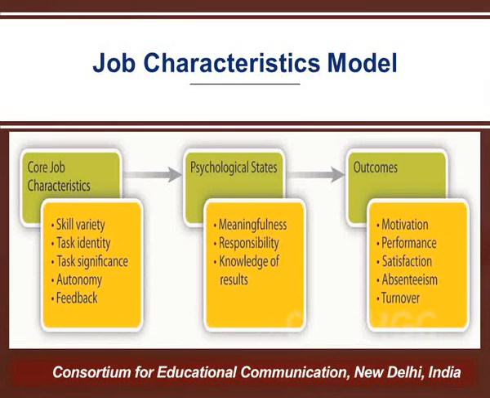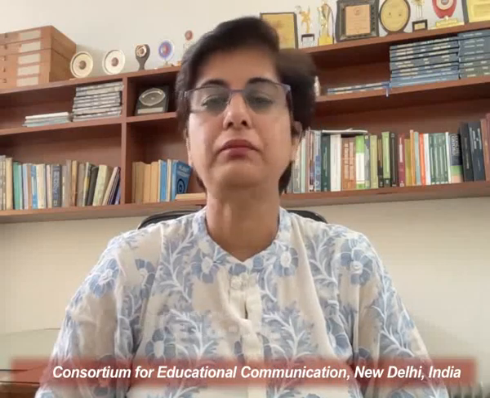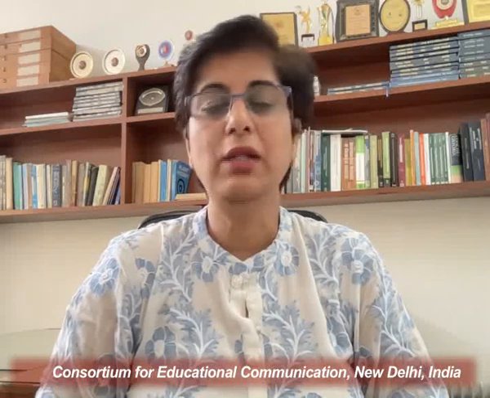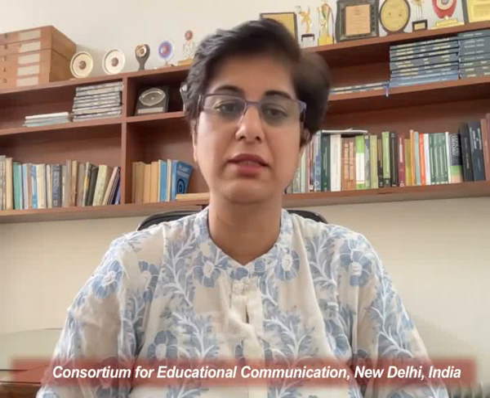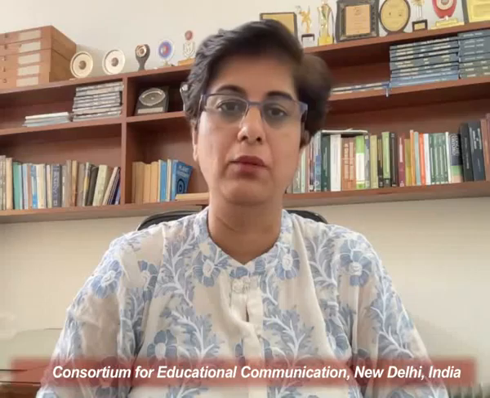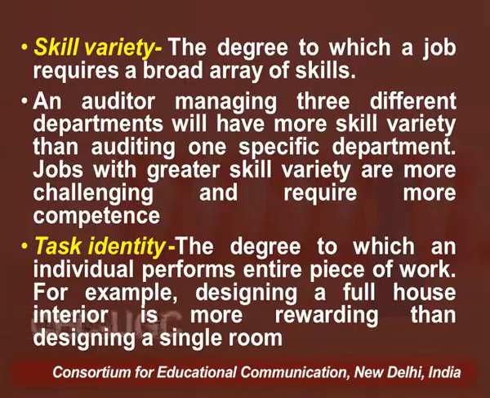So you can see that by designing a job with skill variety, task identity, task significance, autonomy, and feedback, you can motivate your employees and you can reduce their absenteeism and turnover. So this is a very useful framework or a job characteristic model, we can say. So let's briefly learn about all these core job characteristics one by one, because that is what job designing is all about. So skill variety.